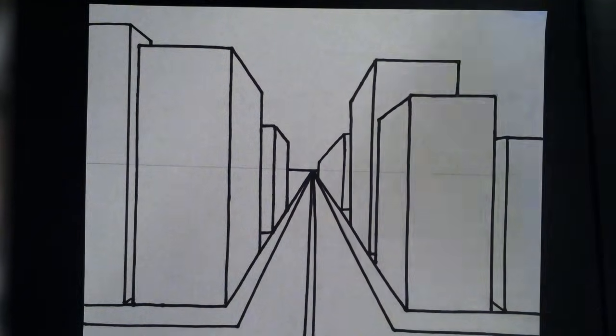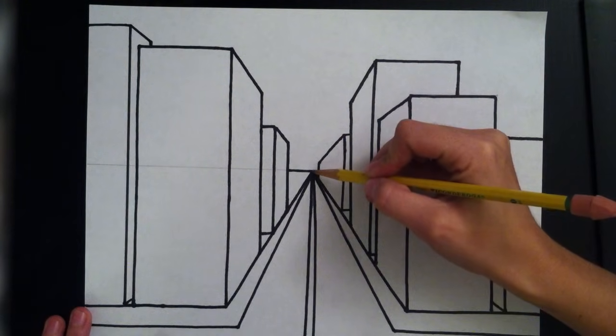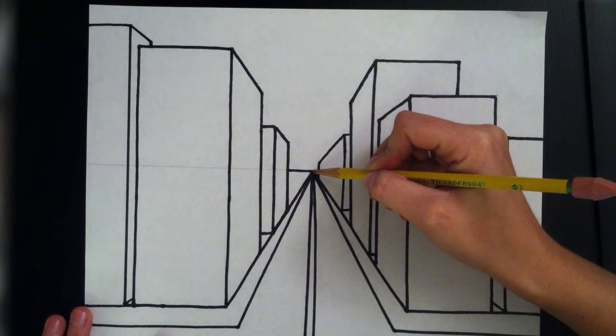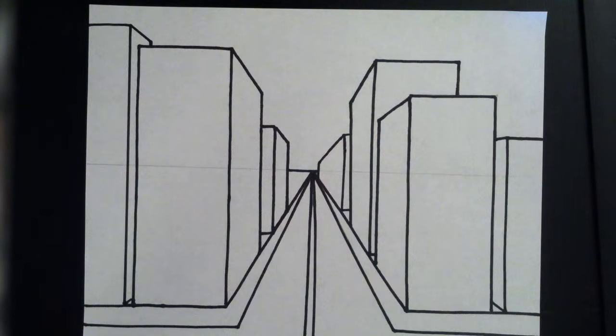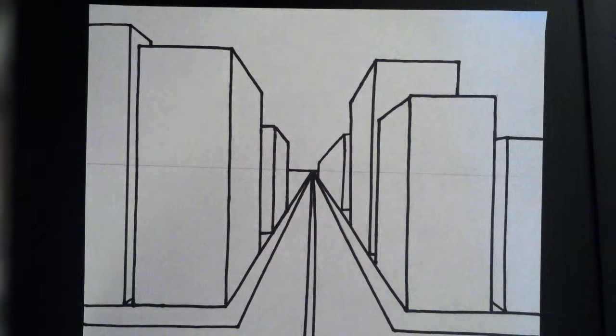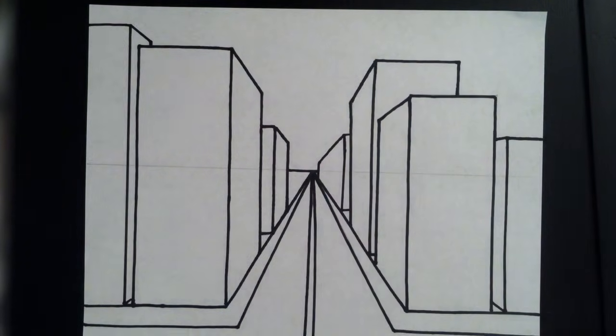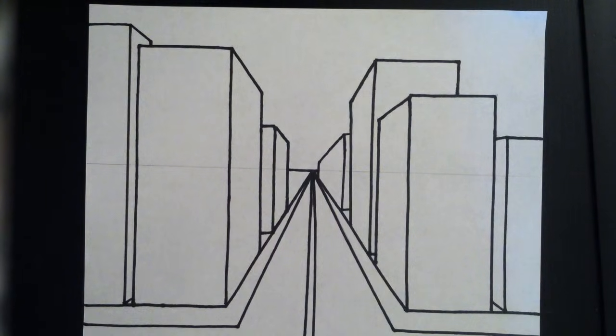The next word that we need to know is vanishing point. Our vanishing point is a small imaginary dot that we're going to put on the paper that's going to help us create this whole three-dimensional illusion. Our vanishing point is going to be right here at the end of the street. You can remember the word vanishing point because it's the point on the horizon line at which everything gets so tiny that it looks like it's disappearing. So you can see that road gets smaller and smaller and smaller as it goes back, and then poof, it looks like it disappears right at that point.